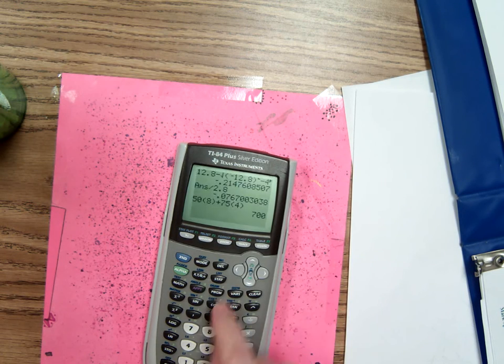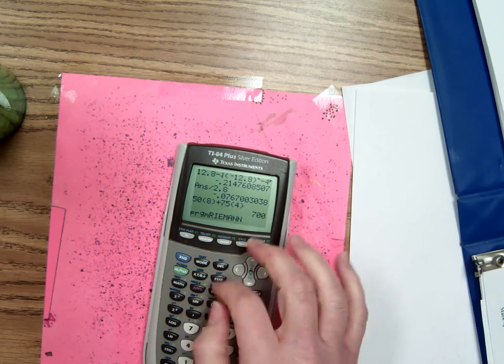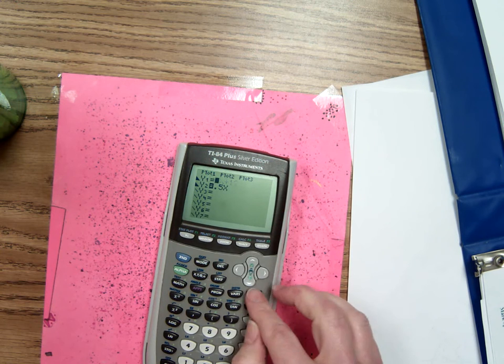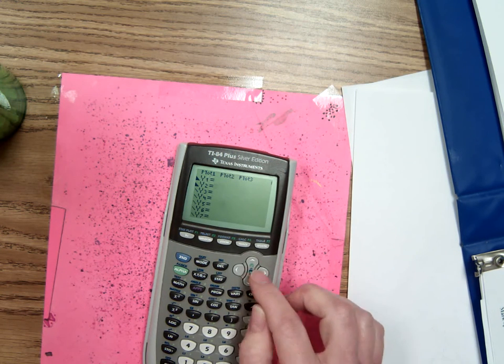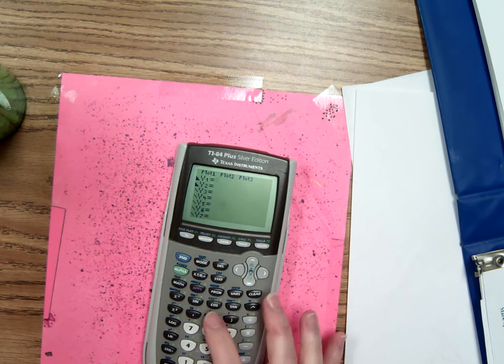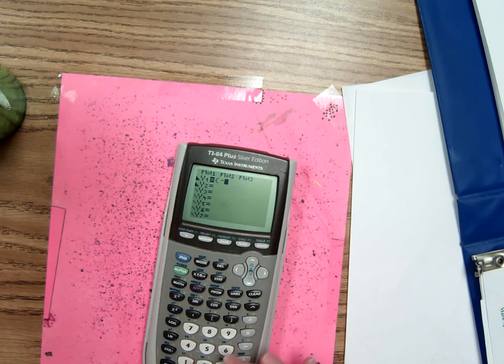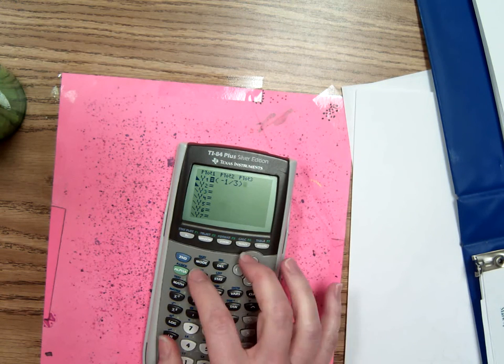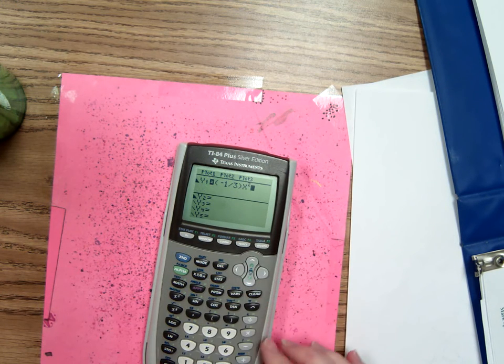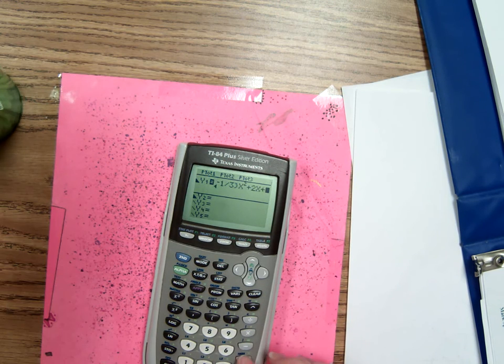Let me show you. Program. Oh wait, I don't know what I have in y equals. So wasn't it like negative 1/3 x squared plus 2x plus 5? Okay.